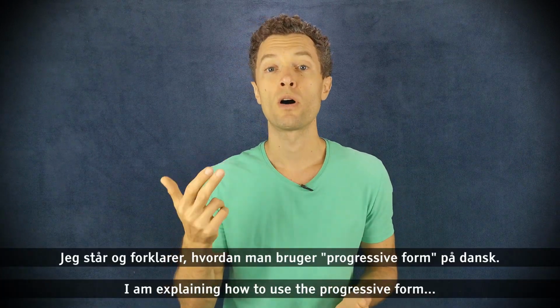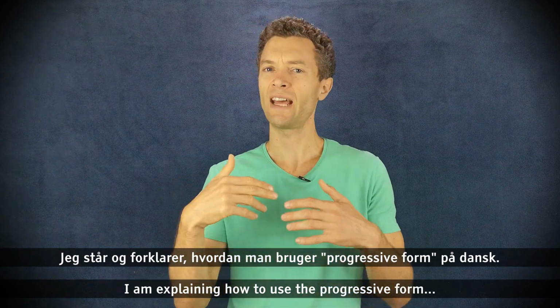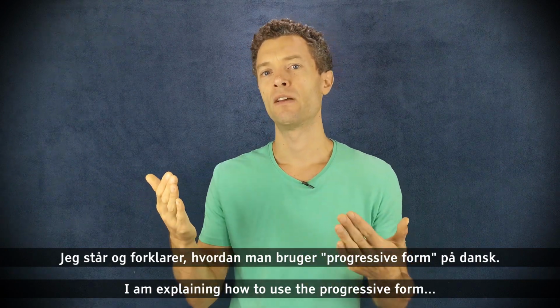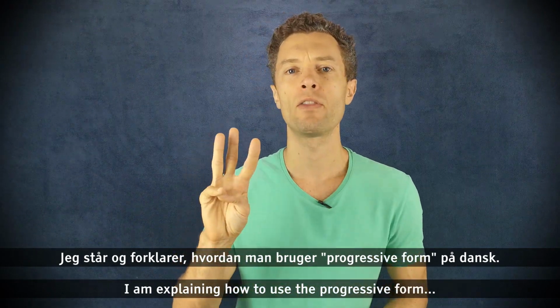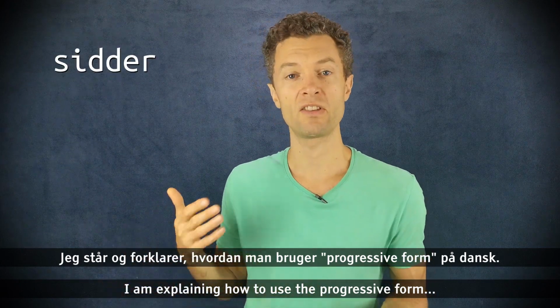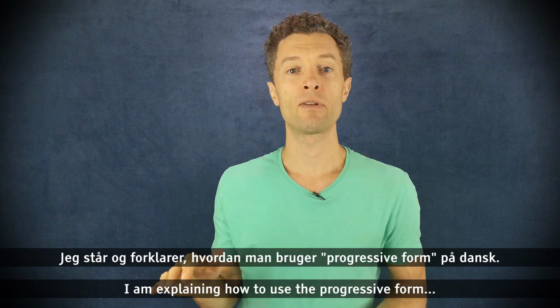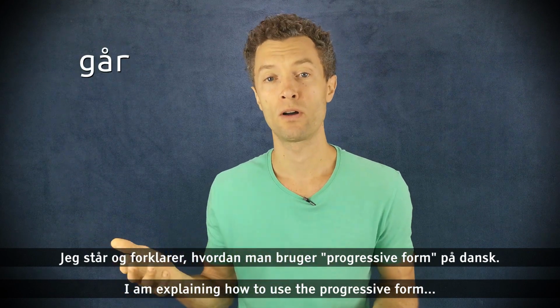Form number 4, we combine a verb of position with the main verb here, forklare. In this case, I'm standing, so we use the word står. Jeg står og forklarer, hvordan man bruger progressive form på dansk. So this has kind of an aspect of I am explaining in a standing position, right? This form also exists with 3 other verbs of position, which is sidder. If I were in a sitting position, I would use sidder. Jeg sidder og forklarer. If I were lying, I would say, jeg ligger og forklarer. And if I were walking around, I would say, jeg går og forklarer.